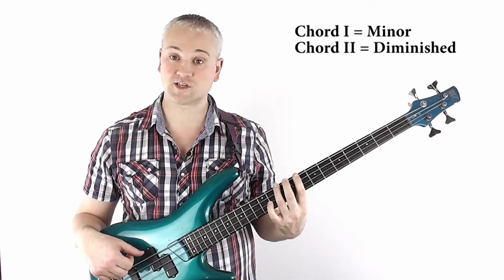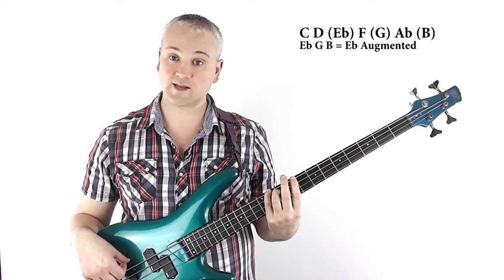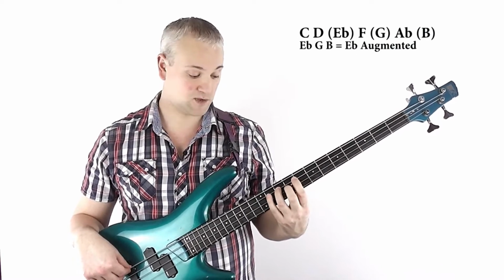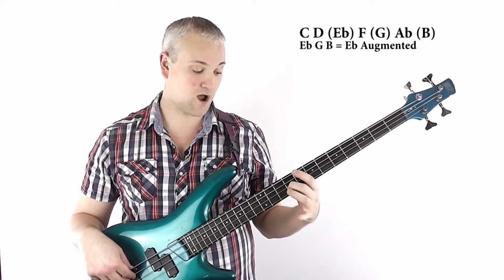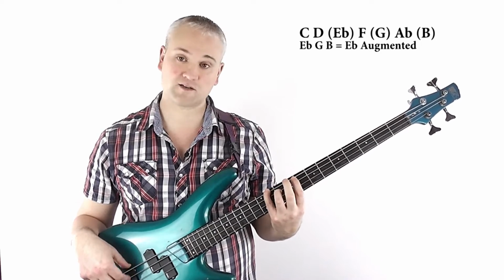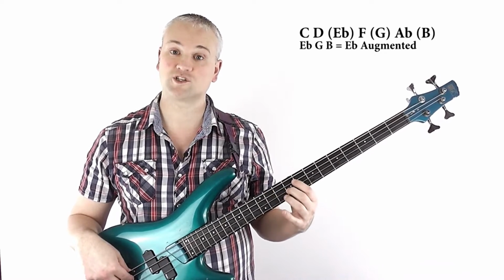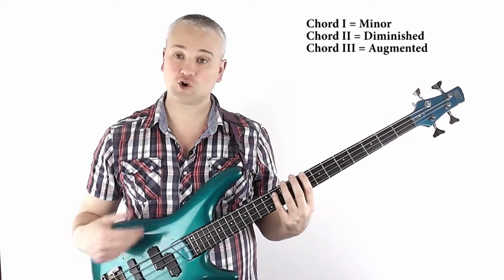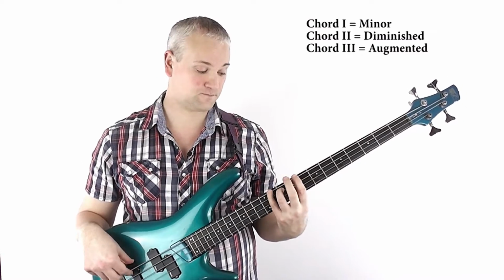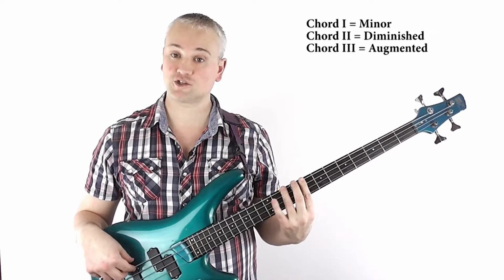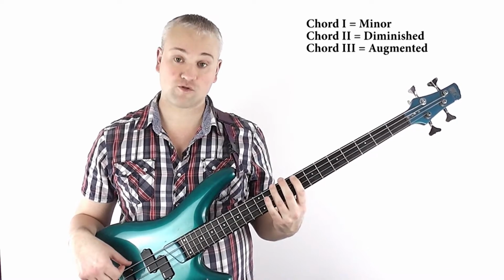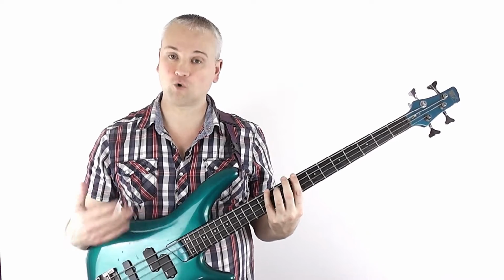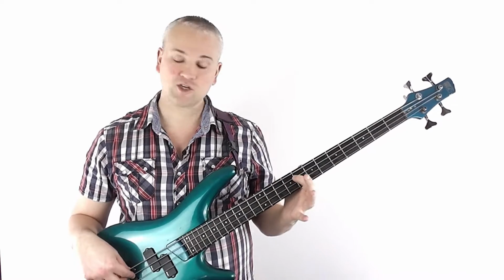And if we carry on using the same principle, we have E flat here, chord 3, skip a note, skip the F to the G, skip another note, the A flat, and we're up to the B. So we have E flat, G, B, which is an E flat augmented. So far we have chord 1, C minor, chord 2, D diminished, chord 3, E flat augmented, all within the C harmonic minor scale. So now let's carry on.